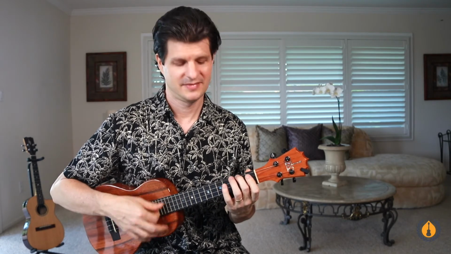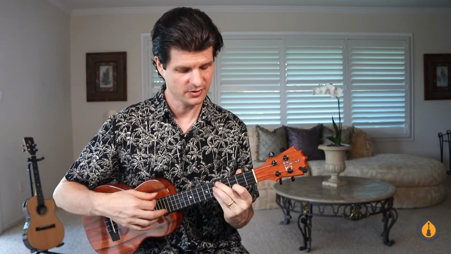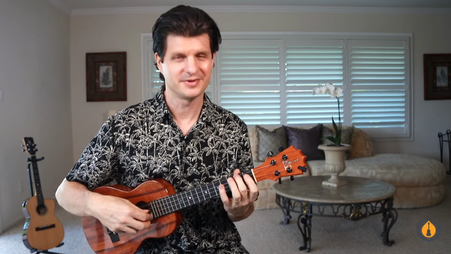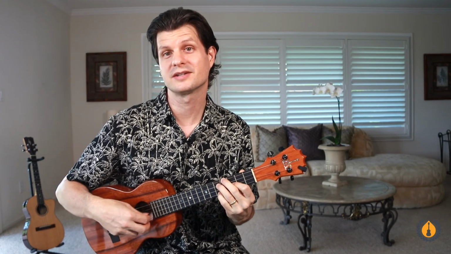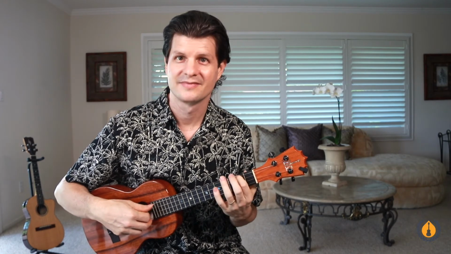So if I did C, A minor, F, G, there's a common progression. It's a 1 going to the 6th chord is A minor, 4 chord is F, 5 chord G or G7. I'll do it with a 6/8 feel. So see, I can go back to a lower position, A minor, it sounds great. 4 chord.